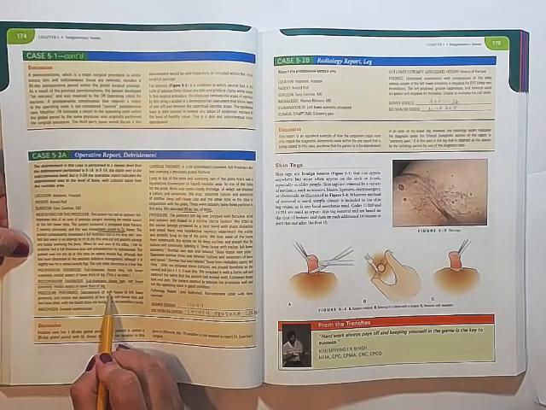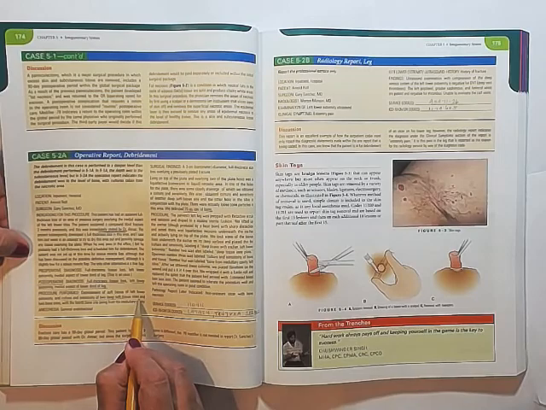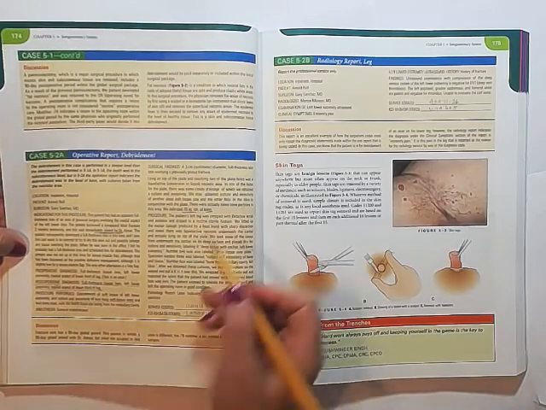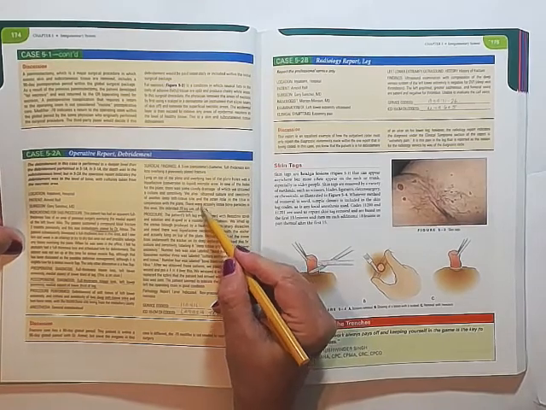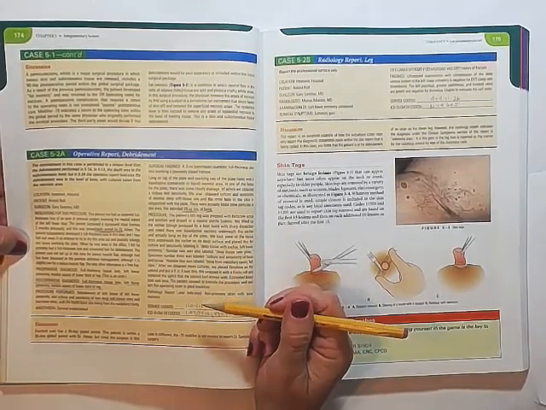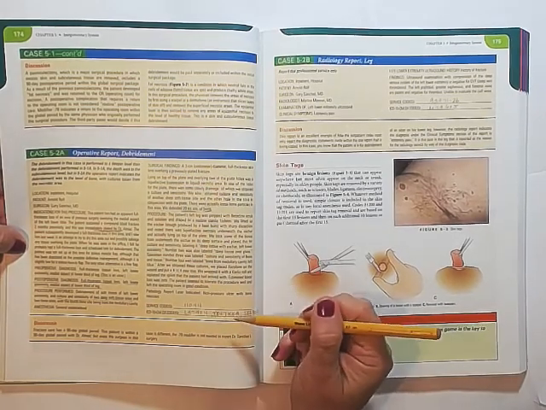They debrided the soft tissue, culture and sensitivity of the deep soft tissue, and then they ended up debriding out that 20 square centimeters of bone. So you're going to have that ulceration that they debrided out and took the culture and sensitivity on all the way to the bone.